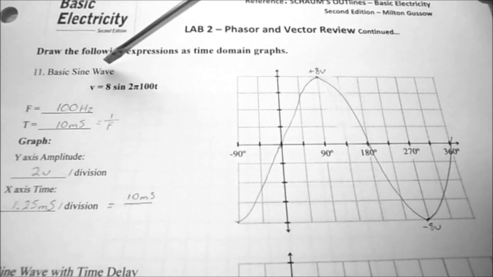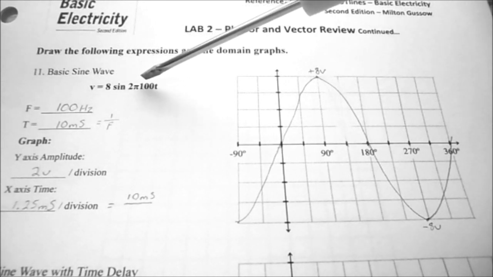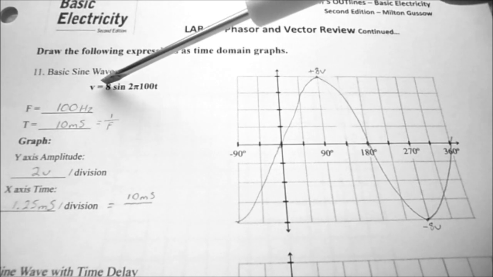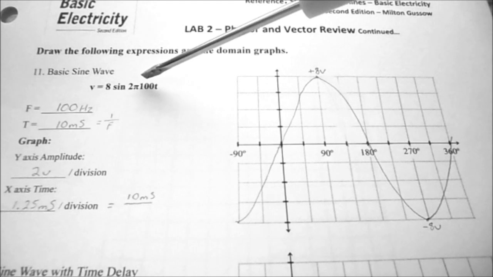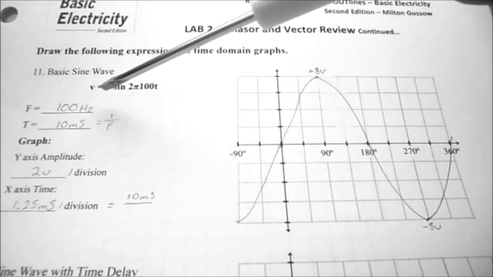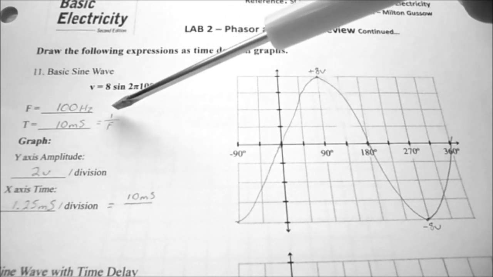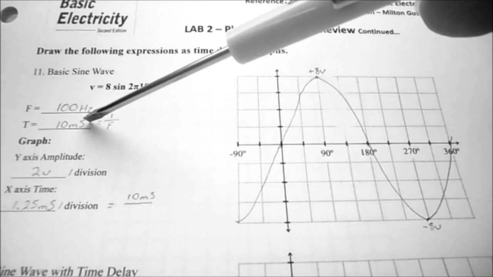So under procedure, step 11, we're going to be drawing the following expression as time domain graphs. The first one that we're given is v equals 8 sine 2 pi 100t. So 8 is going to be the maximum positive voltage. It's going to be a sine wave, and the 100 is the frequency. So the frequency ends up being 100 hertz. Now the period is equal to 1 over the frequency, so 1 over 100 hertz equals 10 milliseconds.